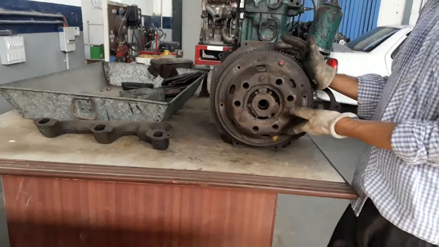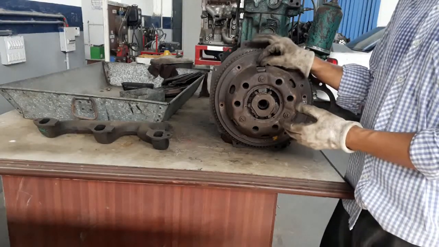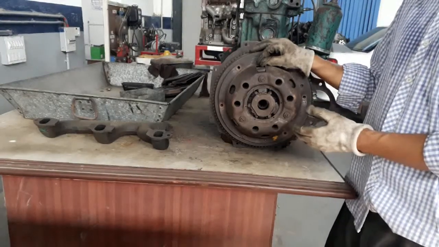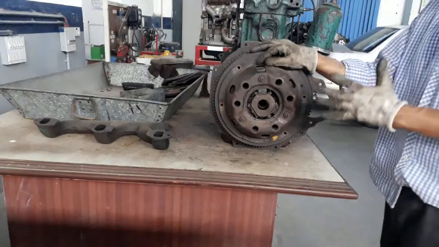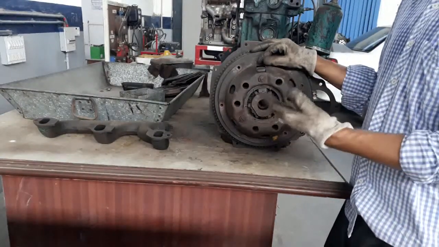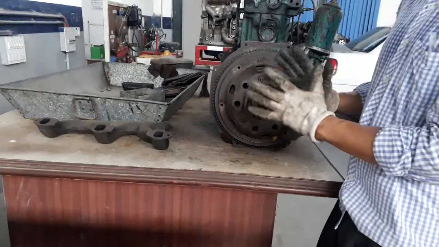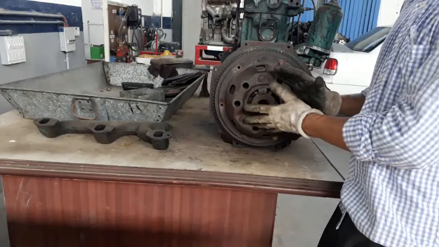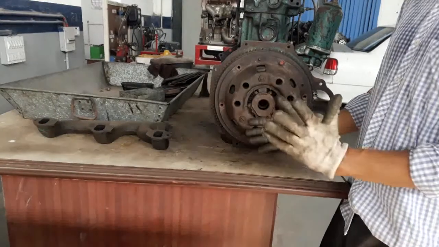When the clutch pedal is pressed, the clutch is disengaged, and when the clutch pedal is released, the clutch is engaged. So this is the function.